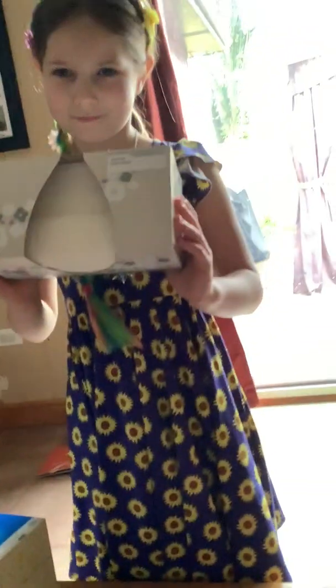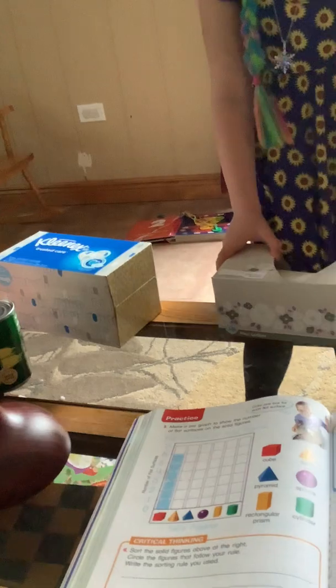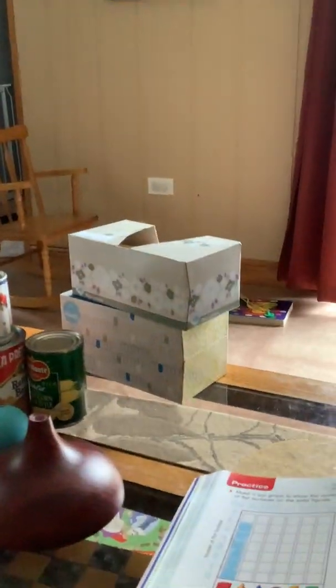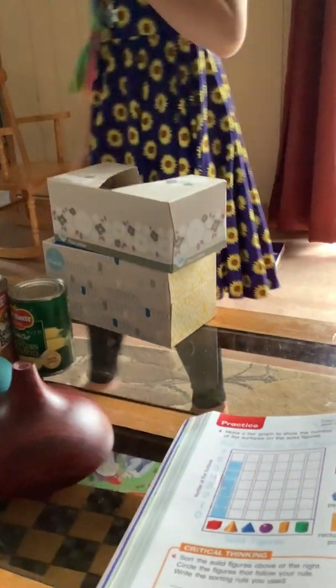Let's look at the rectangular prism. And for that, we grab some Kleenex boxes. Okay, can it roll? Nope, because it has flat sides. So are we going to circle it for roll? No, because it doesn't roll. So let's test it for sliding and stacking. Does it slide? Oh, yes, it does. Okay, and does it stack? Ta-da! It stacks.